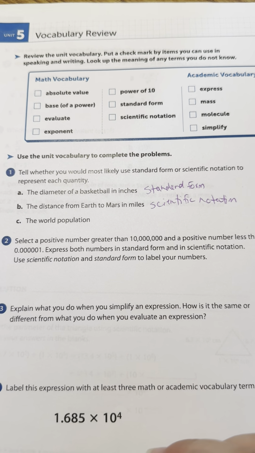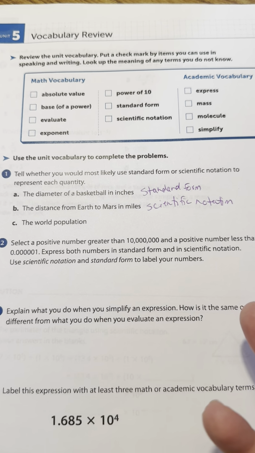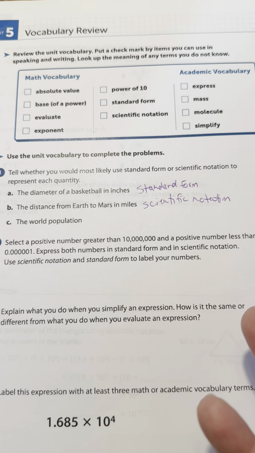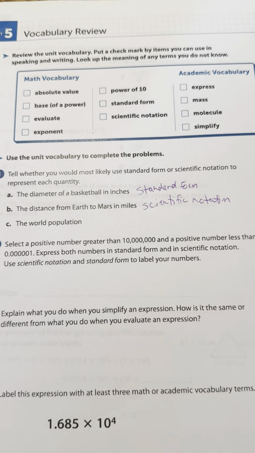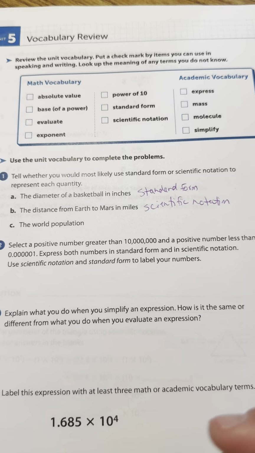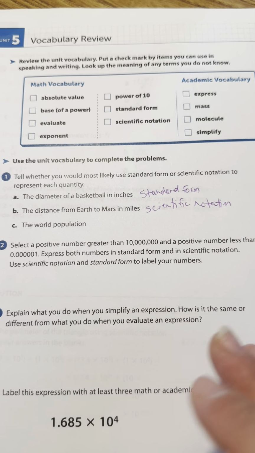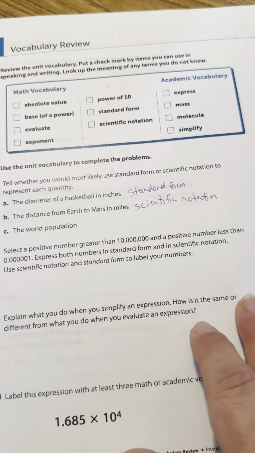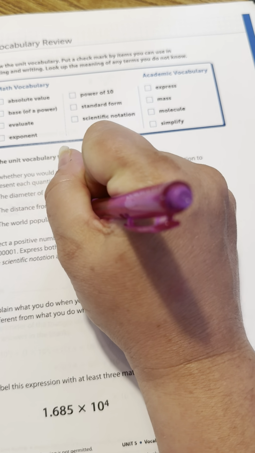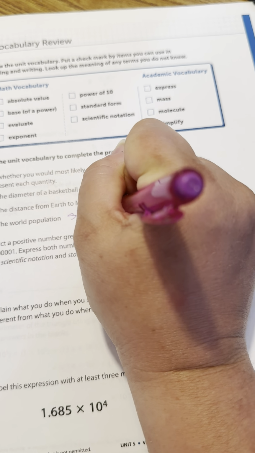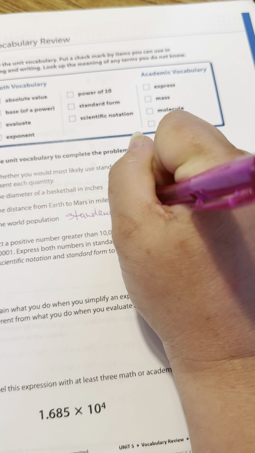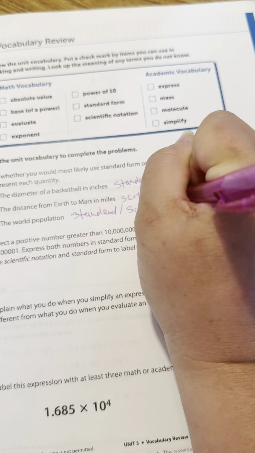The world population, this one you can actually do either, depending on if you want to write out the number in billions, or if you just want to shorthand it. So this one you could either do standard or scientific notation.